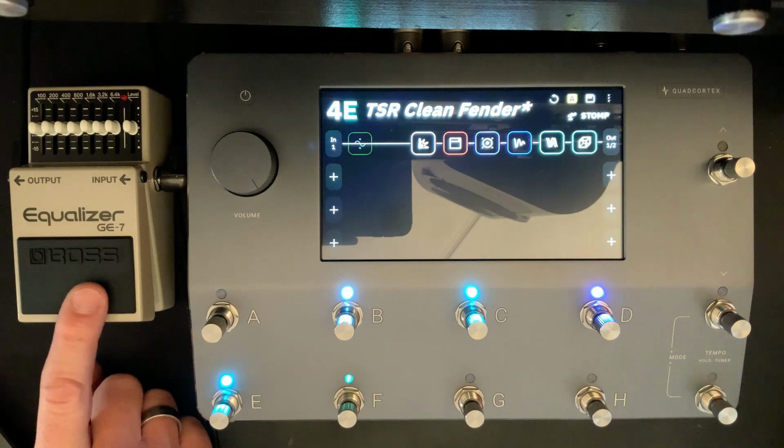In today's video, I'm going to show you how to use pedals with the Neural DSP Quad Cortex. Specifically, I'm going to be using this Boss G7 Equalizer. If you haven't tried a Boss G7 Equalizer, I'd highly recommend it, as it's one of those pedals that can do so much. It's a utility pedal.